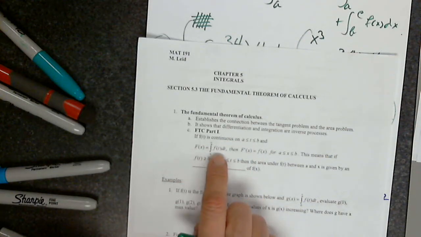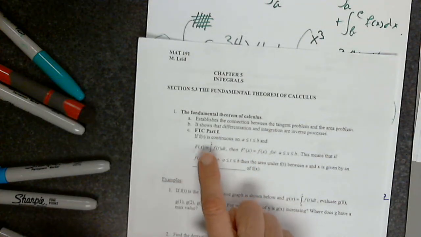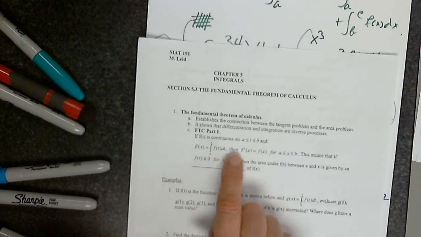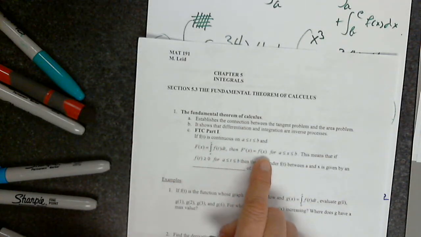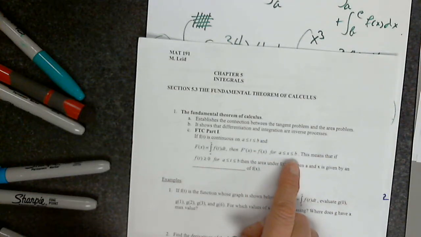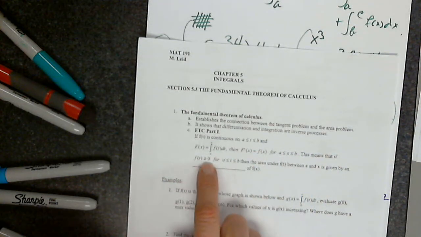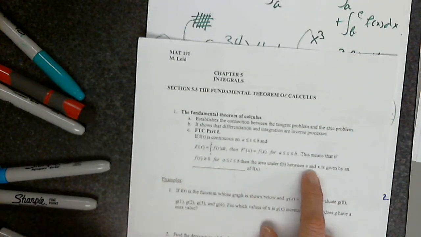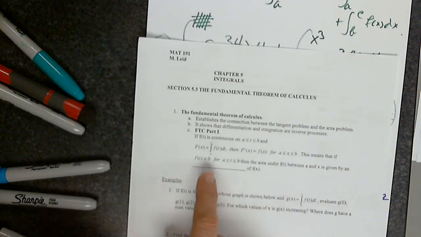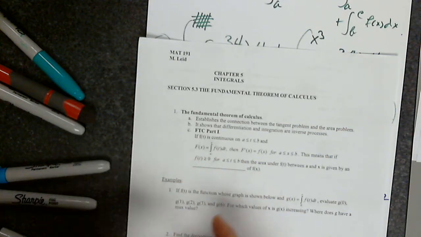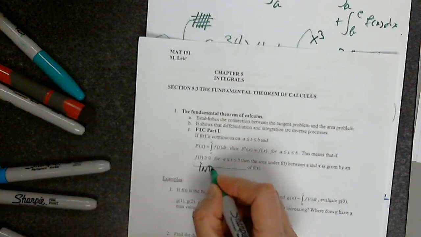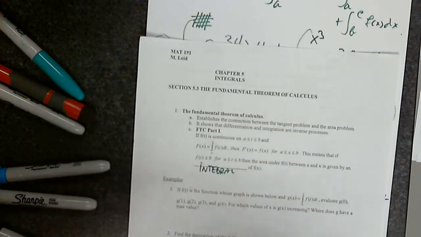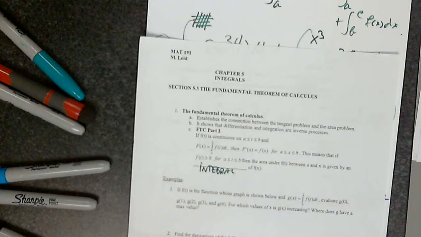And f of x is defined like this in the form of an integral. Then when we differentiate both sides, the left-hand side is f prime and the right-hand side is f of x for x between a and b. This means that if f of t is positive or 0 and t is between a and b, then the area under f of t between a and x is given by an integral of f of x.